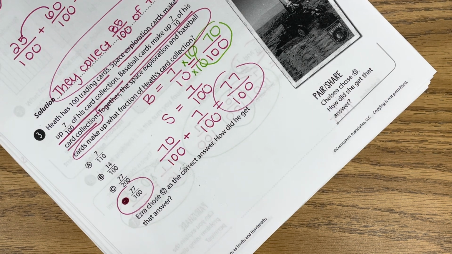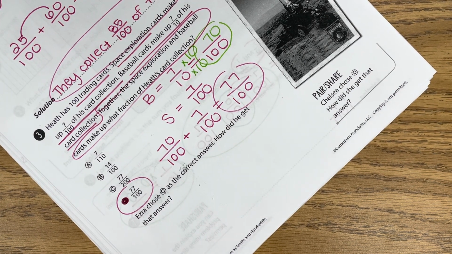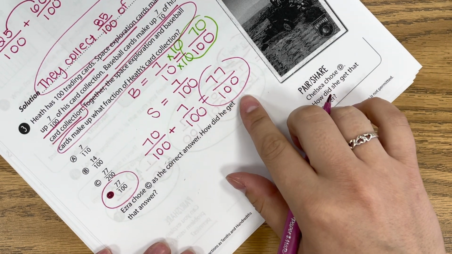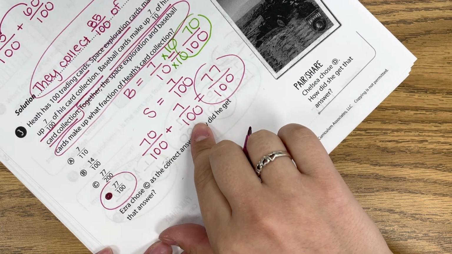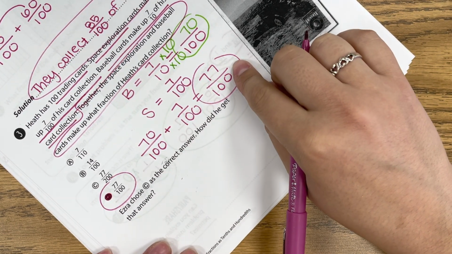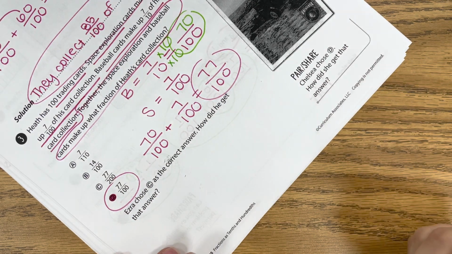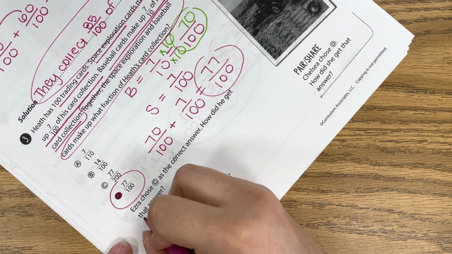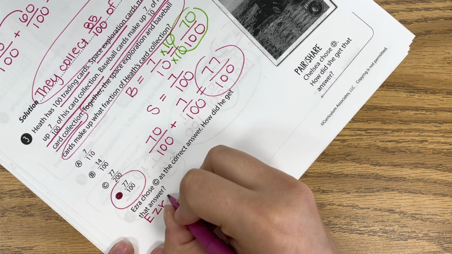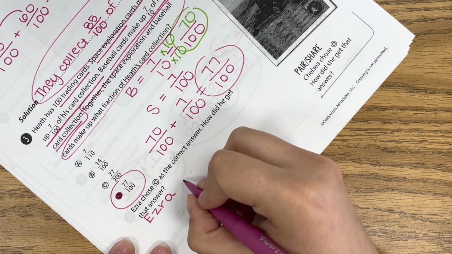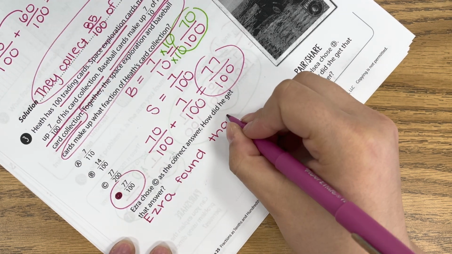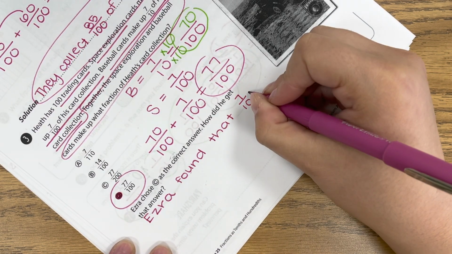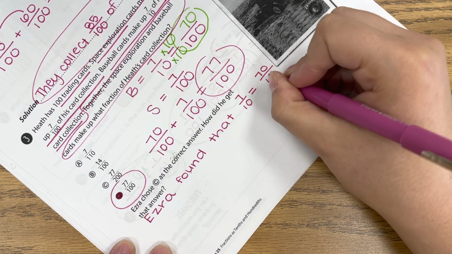So, Ezra chose C as the correct answer. How did he get that answer? So if we look, we got 77 over 100, but it also looks like it could be interpreted as 100 plus 100, and that would give us the 200 as the denominator. So it looks like that's what Ezra did. So that's what we're going to say. So Ezra found that 7/10 is equivalent to 70/100, right?